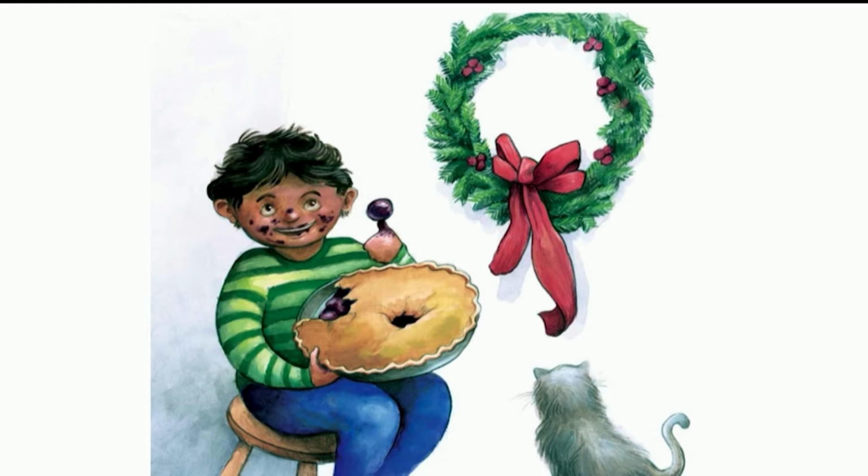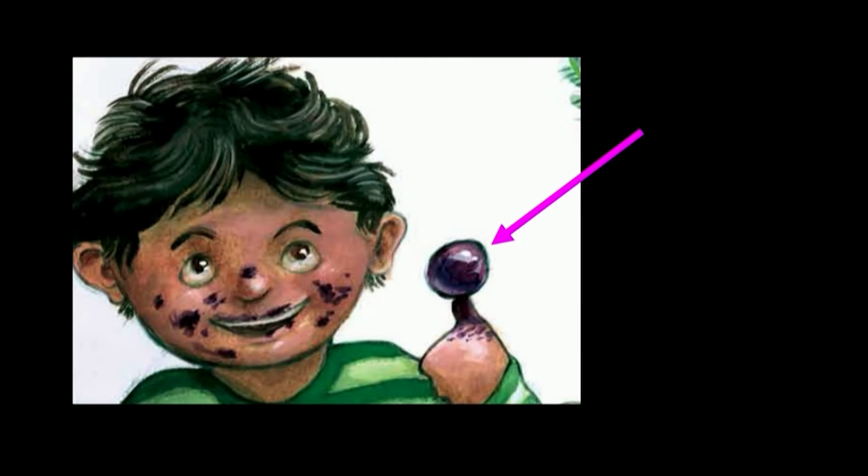Neither have I. Look closely at that picture. He's got a plum on his thumb. Now, a plum is a small red, blue, purple, green, or yellow fruit that grows on trees. Here's a close-up picture of a plum. Now, plums are yummy and they are fruits. We can also dry out or dehydrate plums to make prunes.